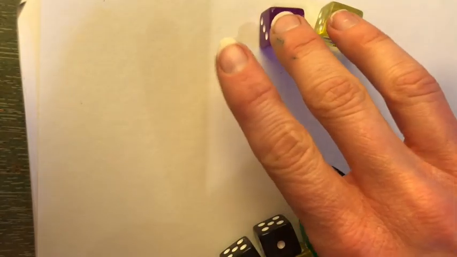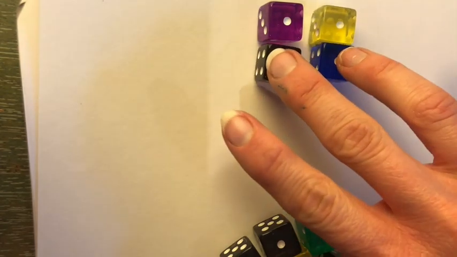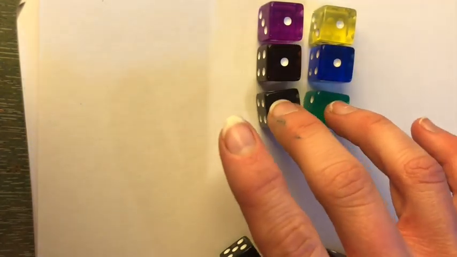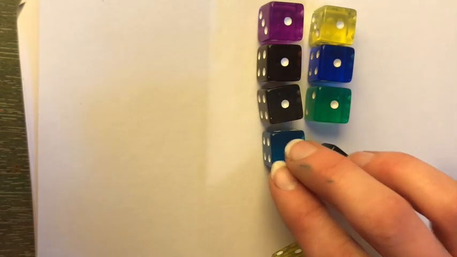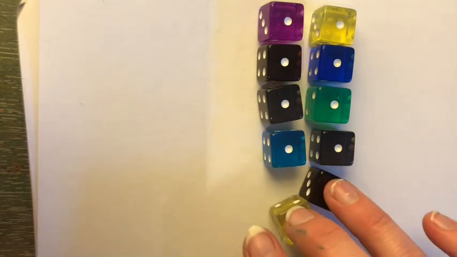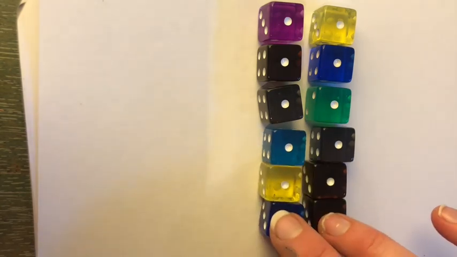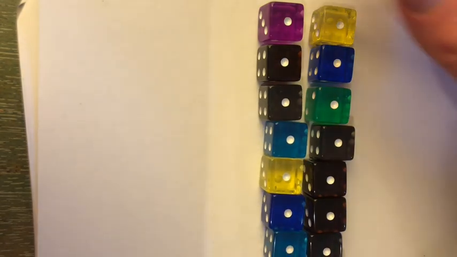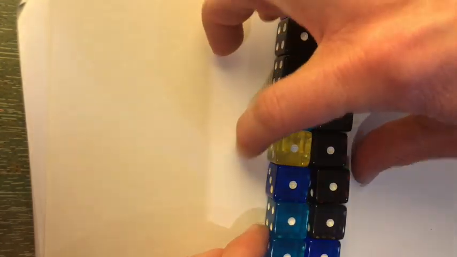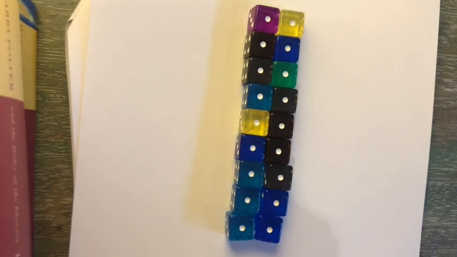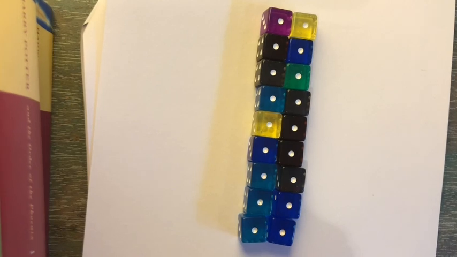Okay, 2, 4, 6. I have ink on my hands. That's okay. 8, 10, 12, 14, 16, and 18. So I don't know if I might need to turn my array so that you can see it really well. Because my book, actually I just have to lift up my book. Hold on. All right, so this is my array of 2 groups of 9.